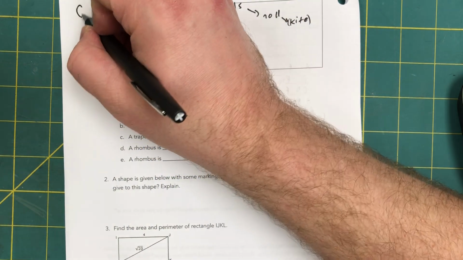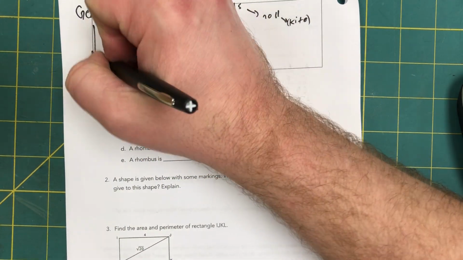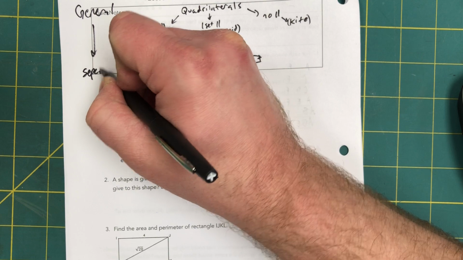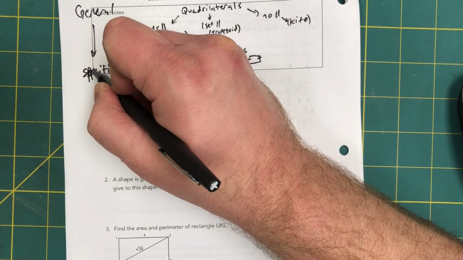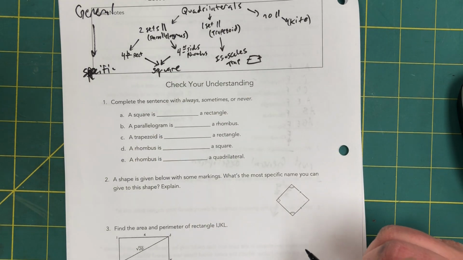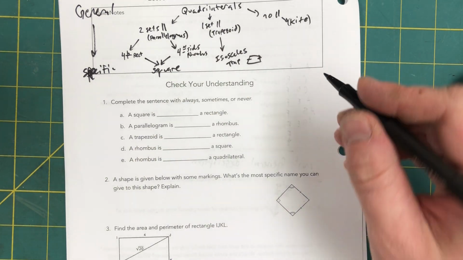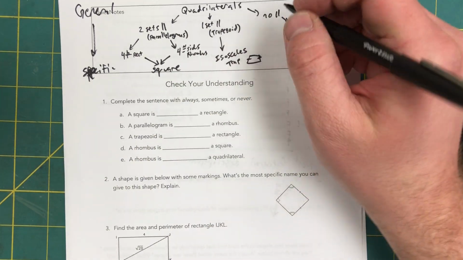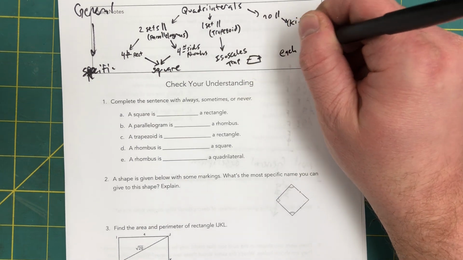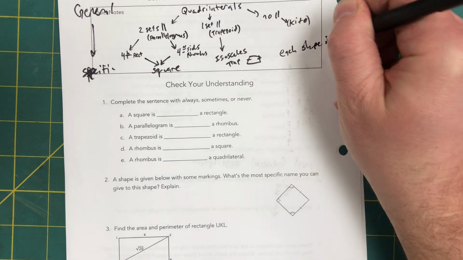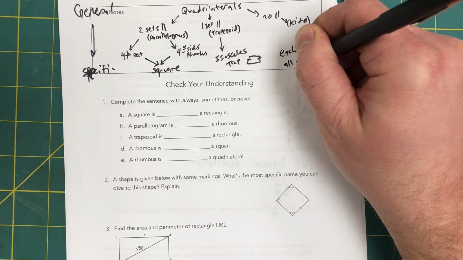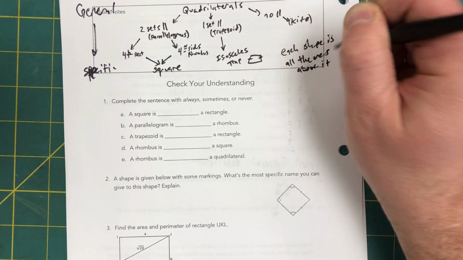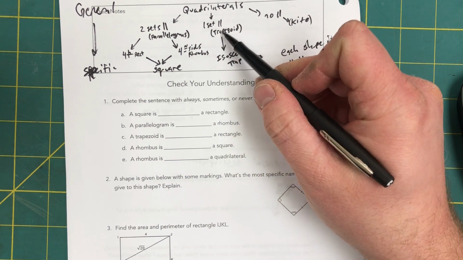And again, this is going from general all the way down to the very specific. Each shape is all the ones above it. So an isosceles trapezoid is a quadrilateral.